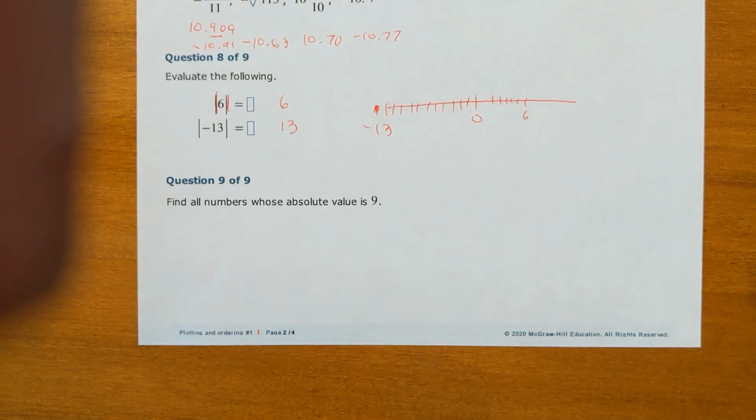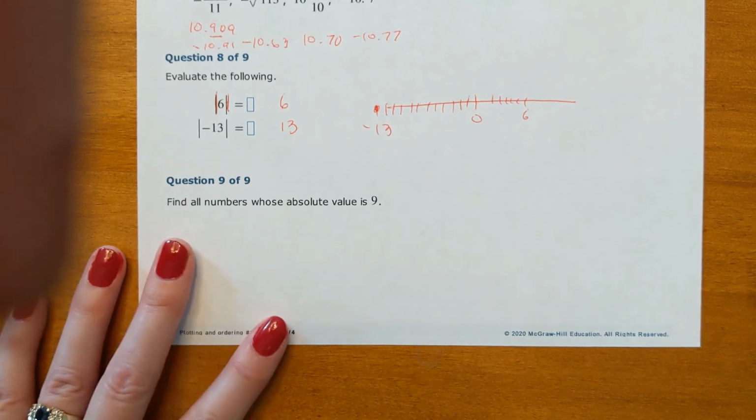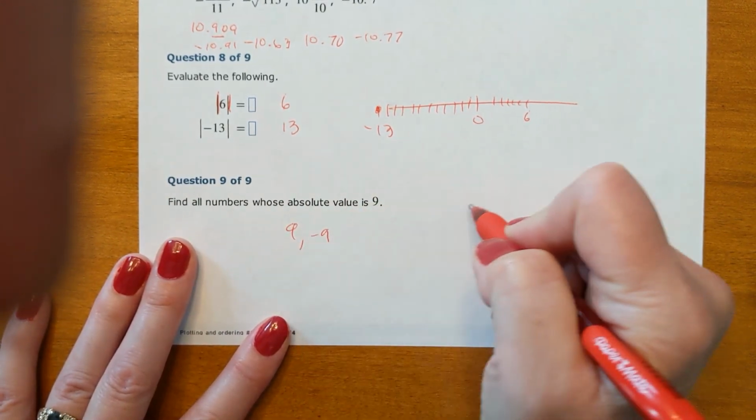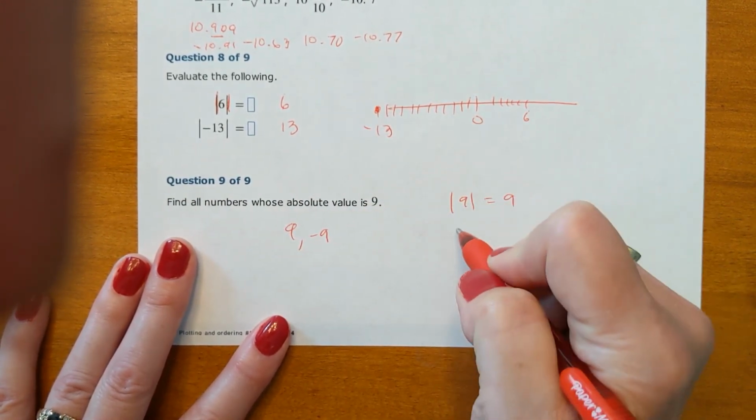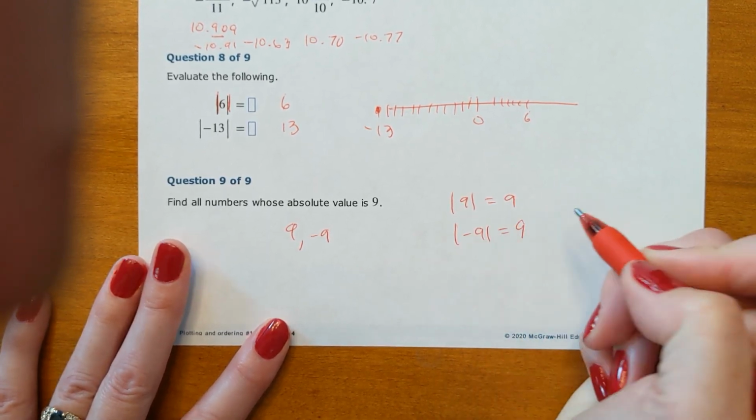Last one, number 9. Find all numbers whose absolute value is 9. Okay, so the answer on this is 9 and negative 9. Because the absolute value of 9 is 9, and the absolute value of negative 9 is 9.